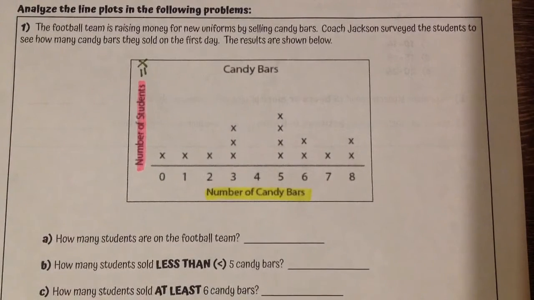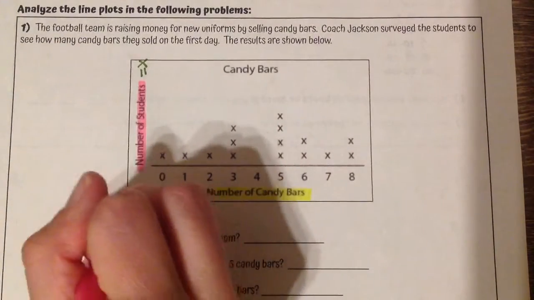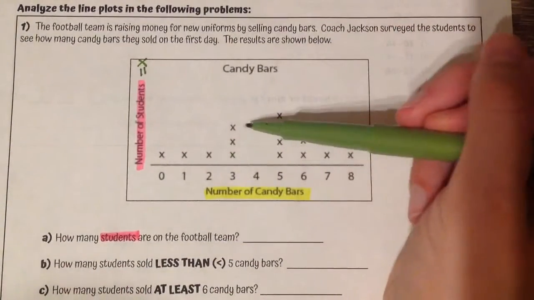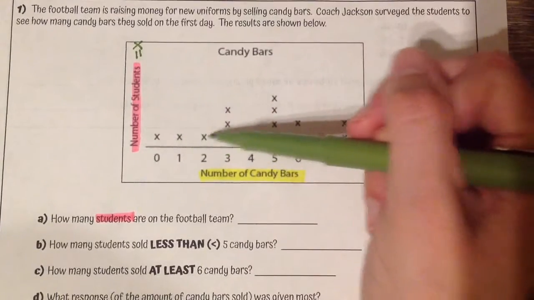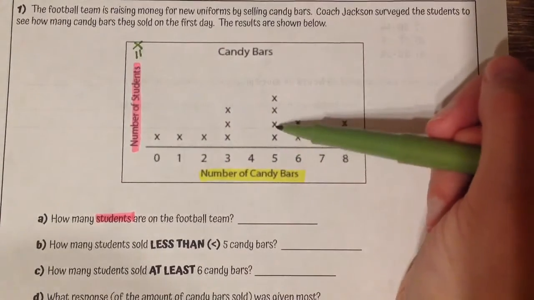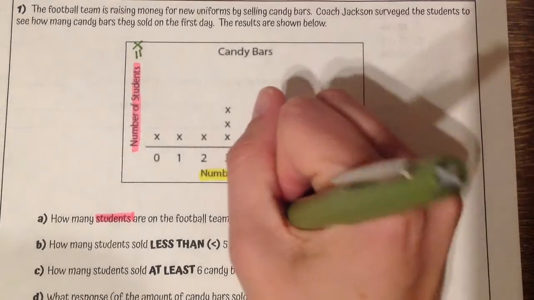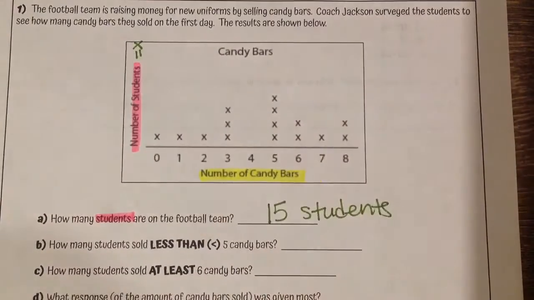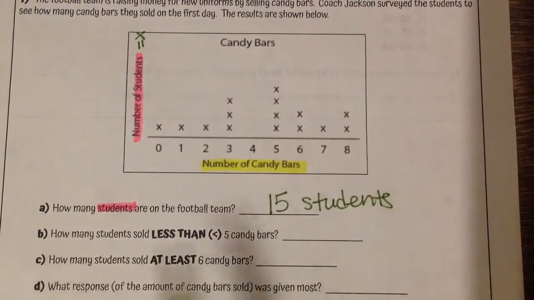So, how many students are on the football team? First off, it's asking how many students are on the football team, so we are looking at the X's. How many are there? Well, let's just count how many X's there are. 1, 2, 3, 4, 5, 6, 7, 8, 9, 10, 11, 12, 13, 14, 15 students. On the formative, when you fill it in on Google Forms, you can just put the number. You don't have to put the units.